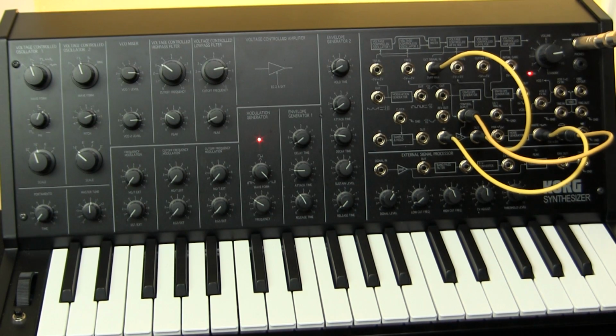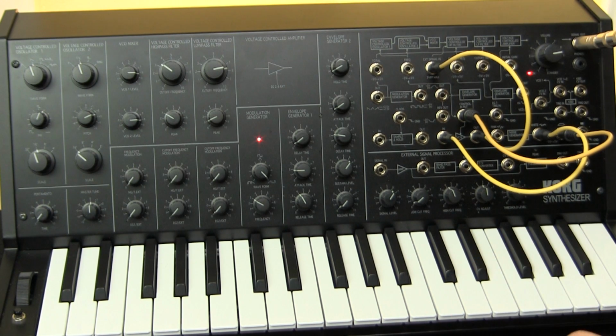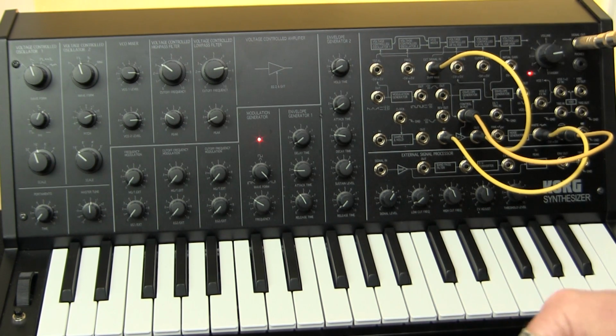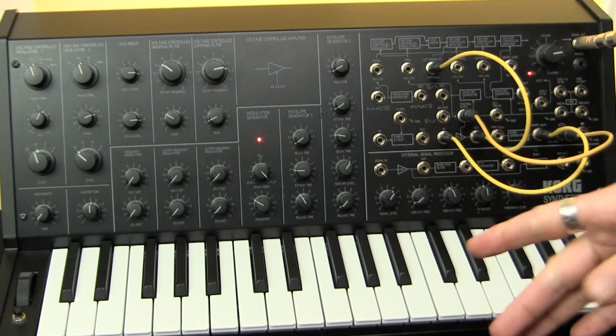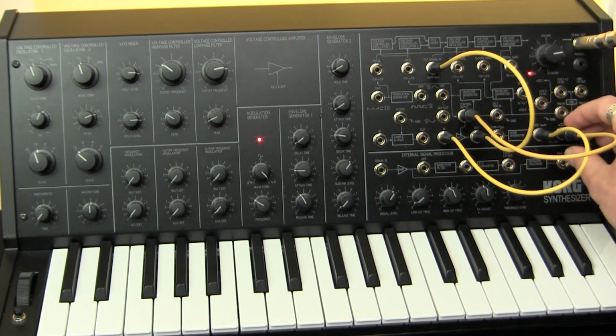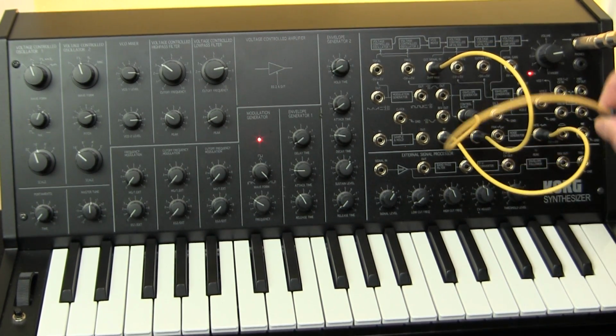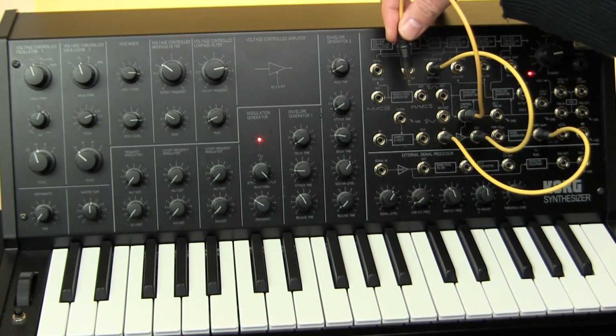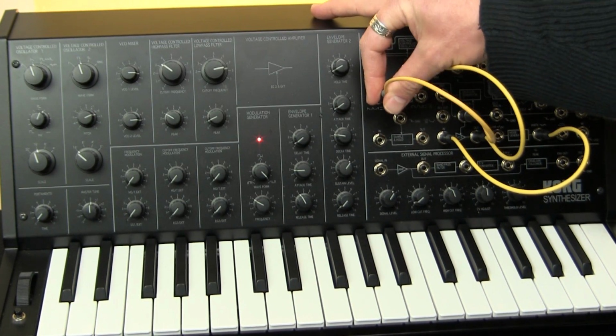And that is what our VCA is really for. It's about giving us the opportunity to control the volume of a sound or a control voltage before it reaches its destination. And we don't just need to use the wheel. We could also use, theoretically, the modulation generator.